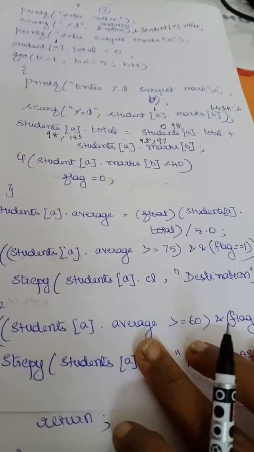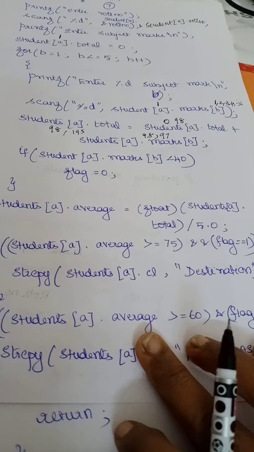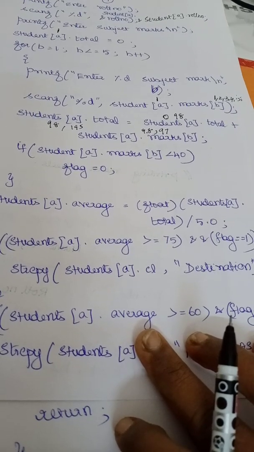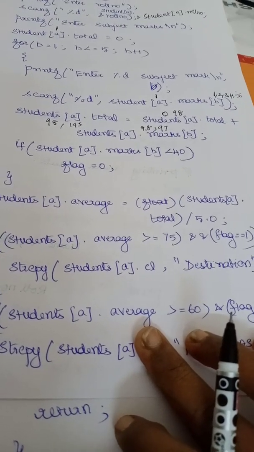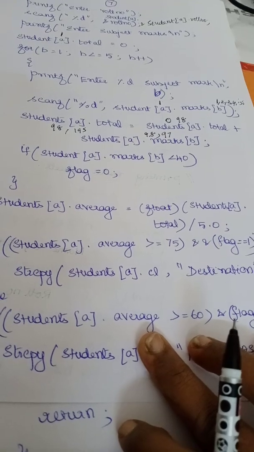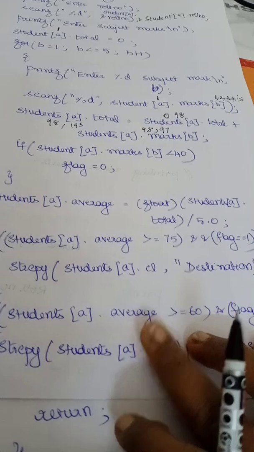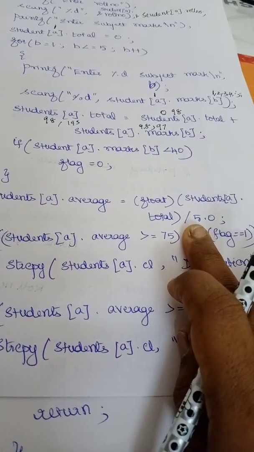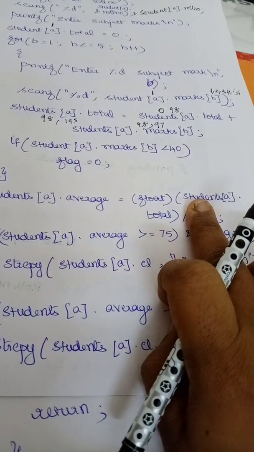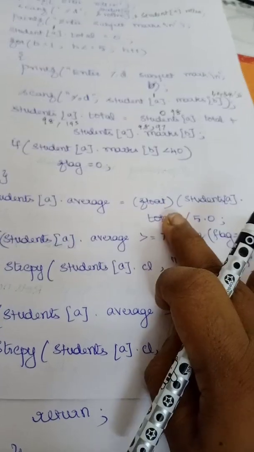Now I need to find out my average. Every time you find the total, you will find the average. So what is my average? Average is going to be the total marks divided by the number of subjects. Here my number of subjects is going to be 5. The total I am going to have in students of A dot total.